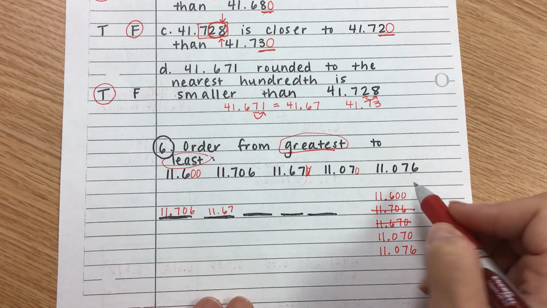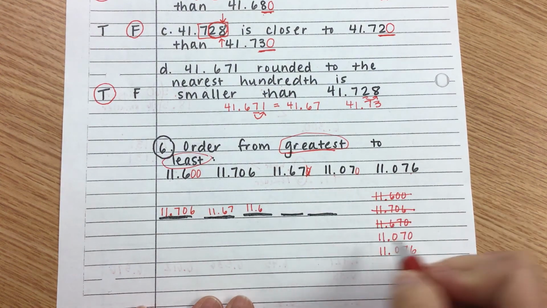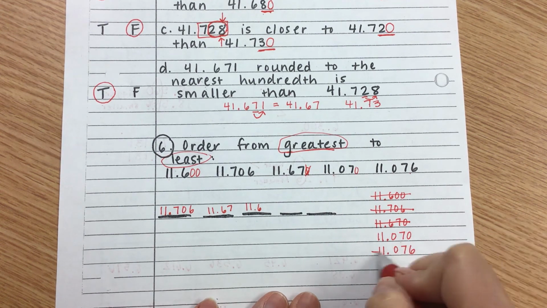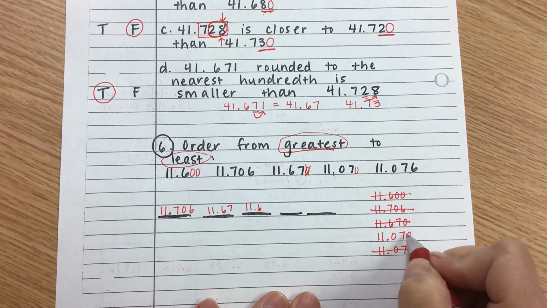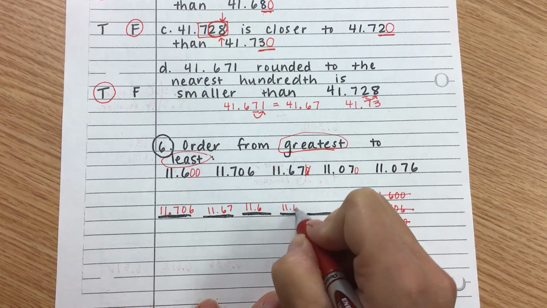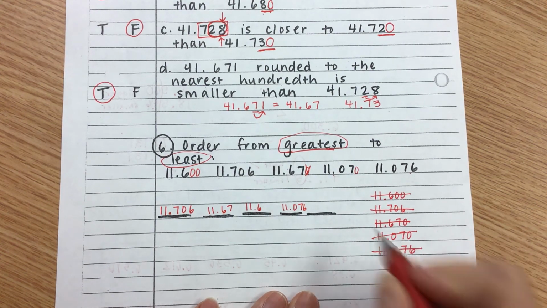And then I see 11.6, this one. And then we've got 76 is greater than 70. And then last but not least, we have this one.